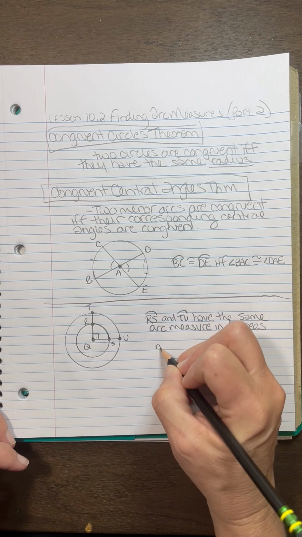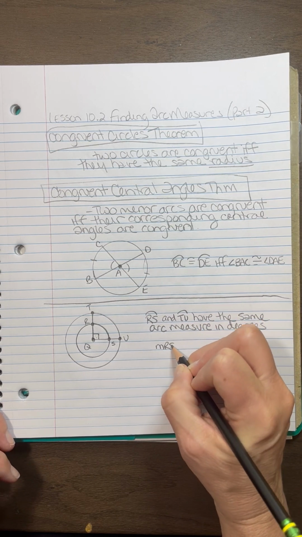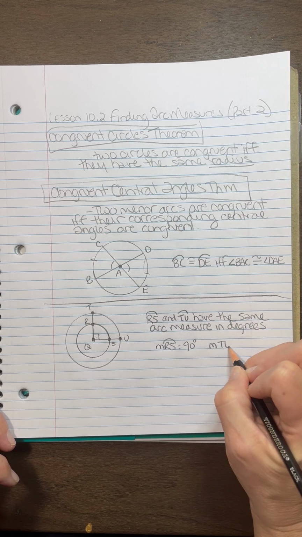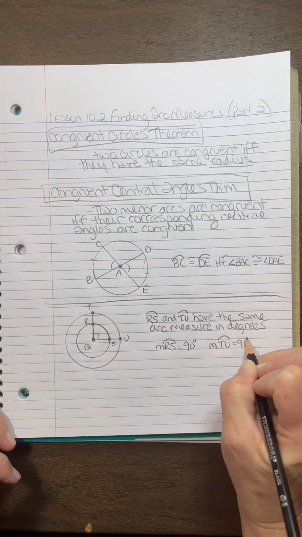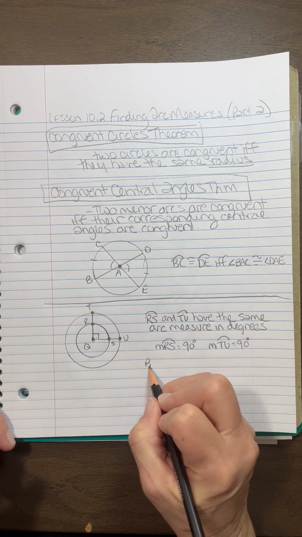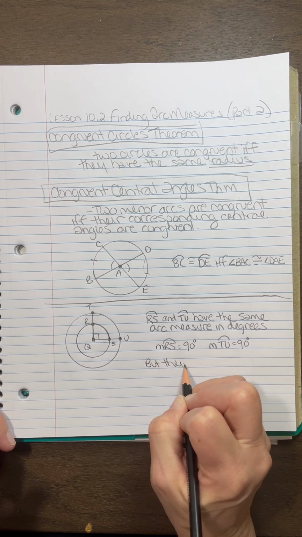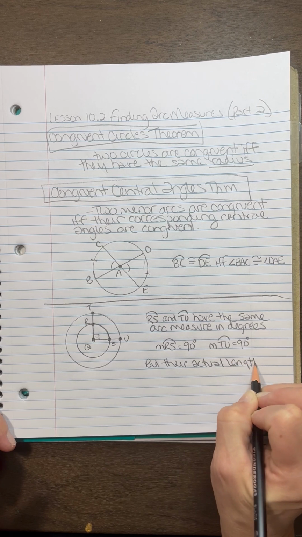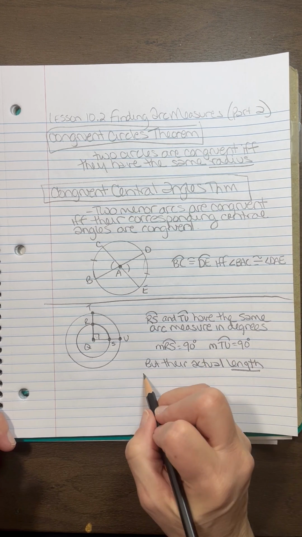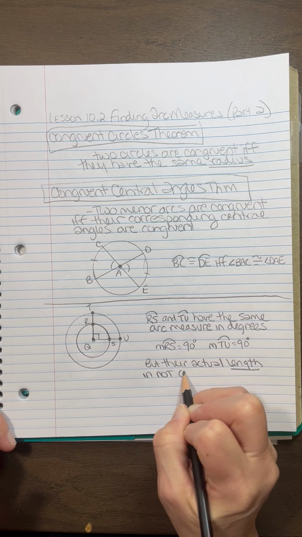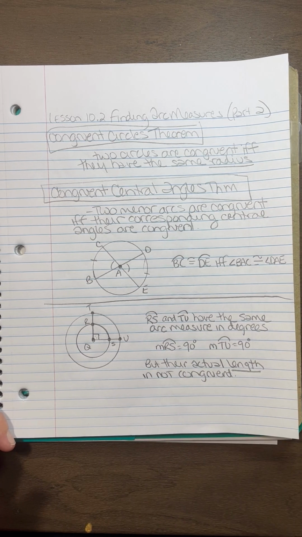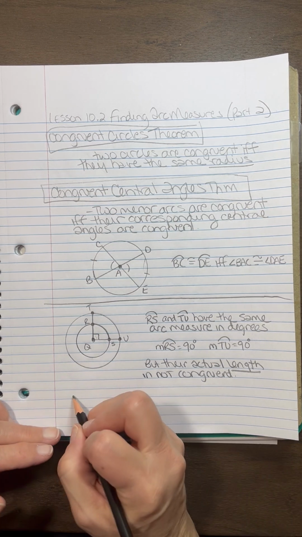So this is the measure of arc RS, that's gonna be 90 degrees. The measure of arc TU, also 90 degrees, okay? But their actual length is not congruent. And I'm going to show you how to find arc length. It's based on the circumference, right?